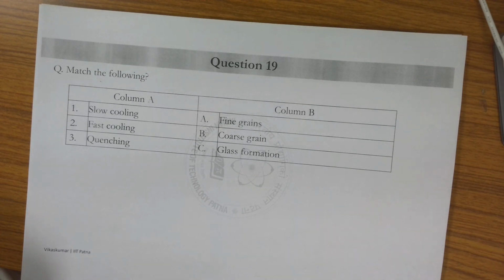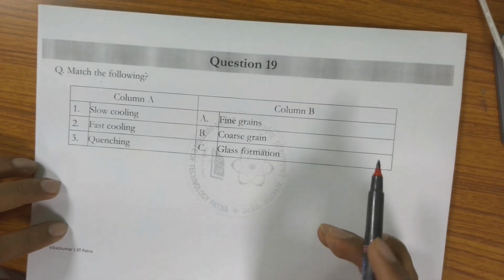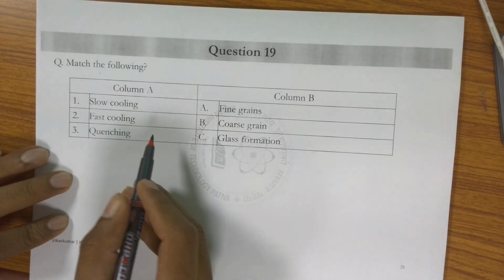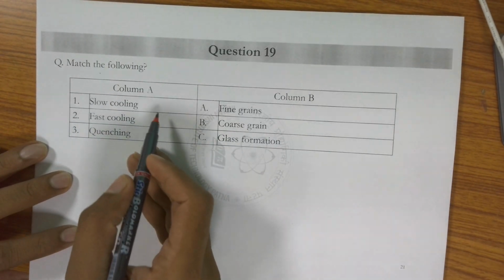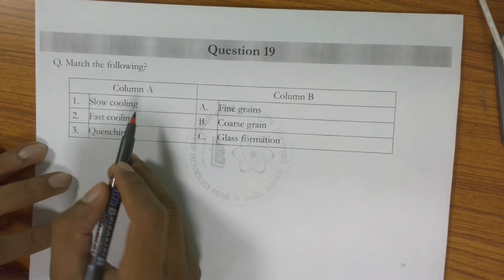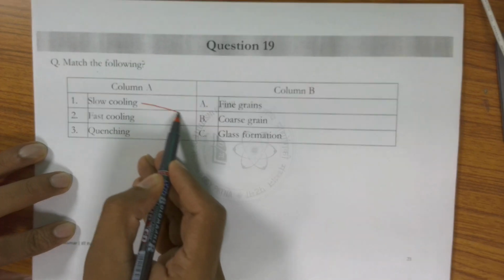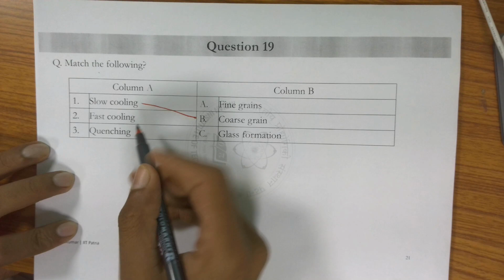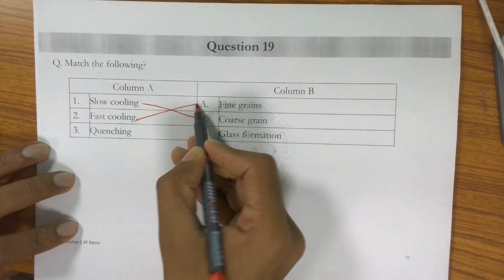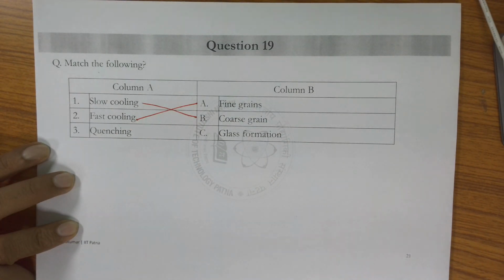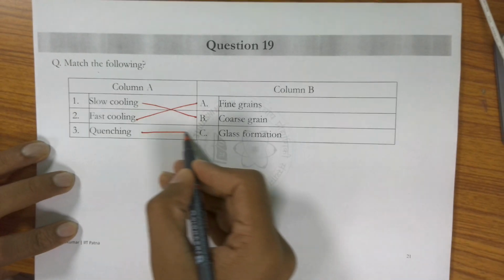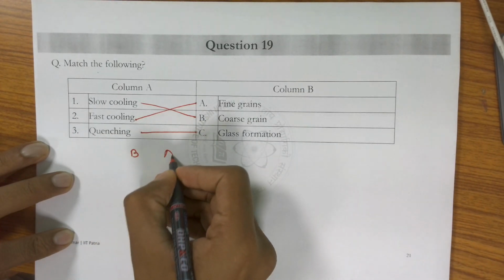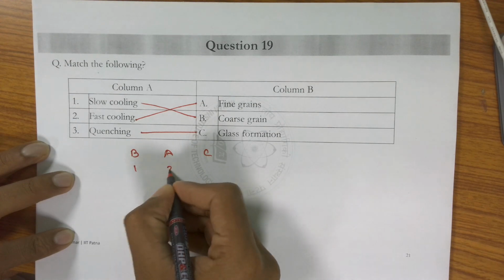Okay, now we have to do this match the following. If the cooling process is very slow, it will have sufficient time for the growth to occur, so we can say the coarsening will take place. While for fast cooling, the fine grain structure will occur, and for quenching, we know that glass formation occurs. So the option will be B, A, and C, option one.